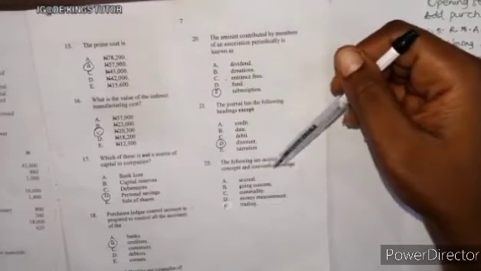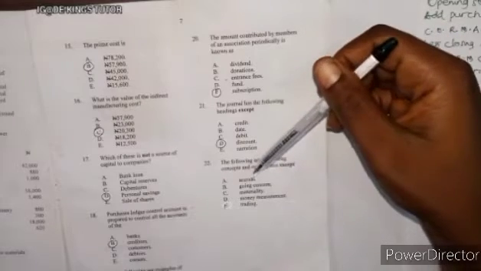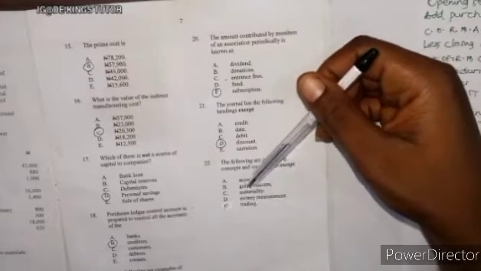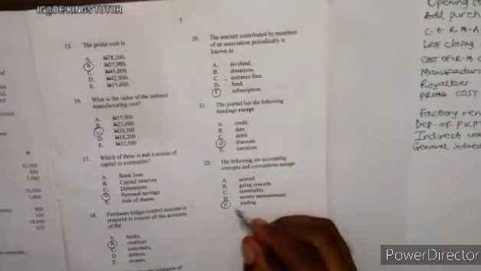22. The following are accounting concepts and conventions except: A, accrual concept. B, going concern. C, materiality. D, money measurement. E, trading. So it is trading. That is not a concept or convention.